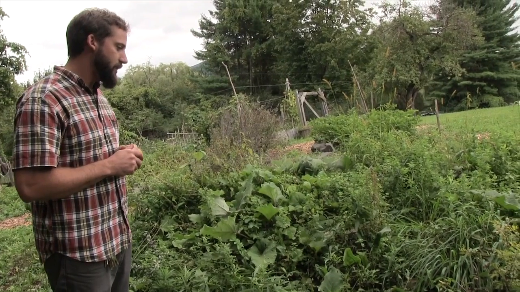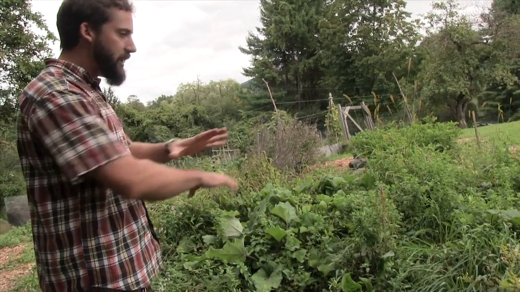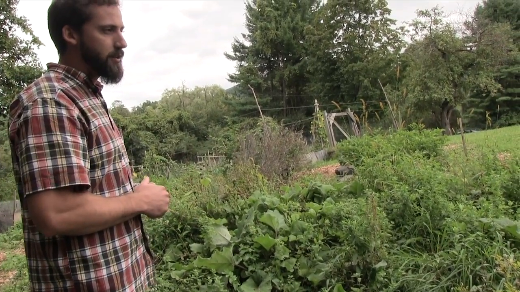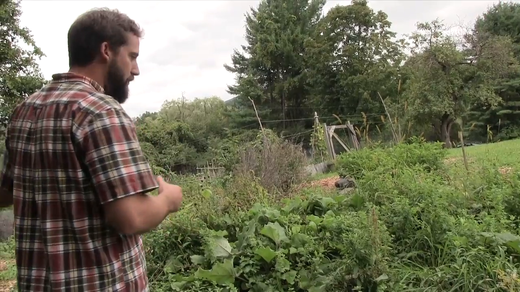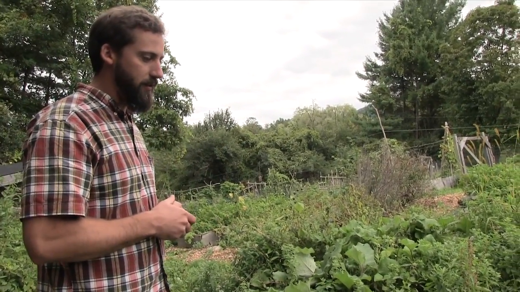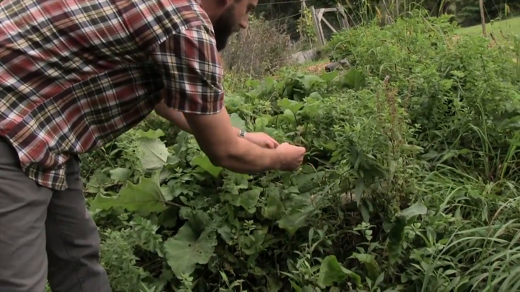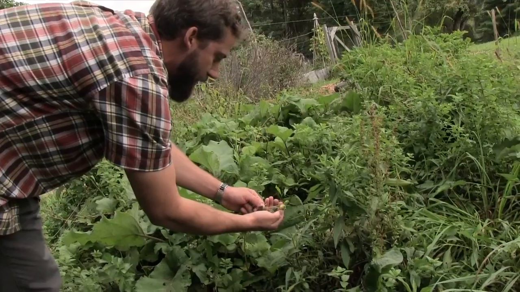I brought you over to this patch of scrubby weeds, and one thing you'll notice that's different about this area is that there's many different kinds of plants growing here. So it's closer to something like the wild, where diversity is a key factor. That very same weed that I just showed you here in the wild has produced a seed capsule.